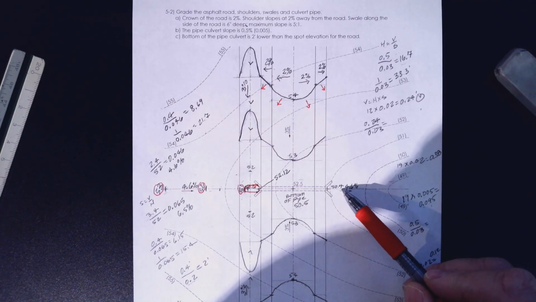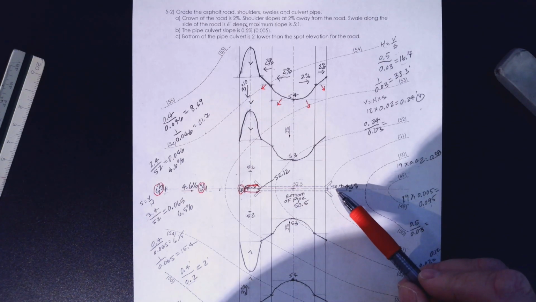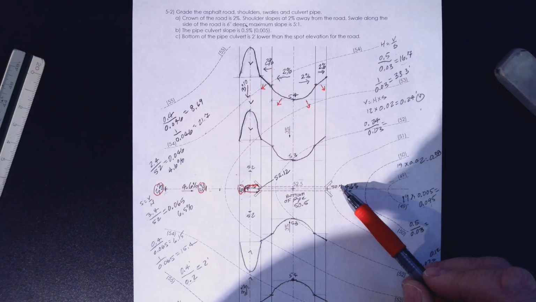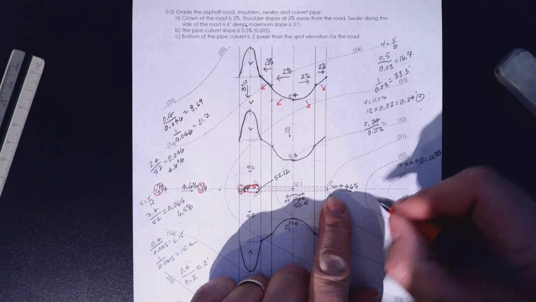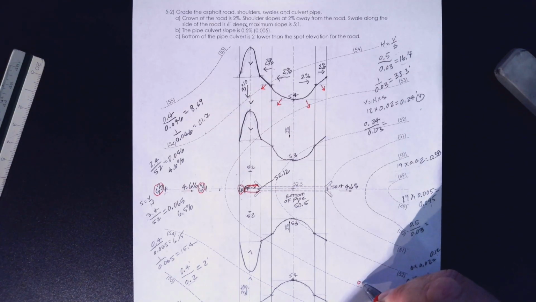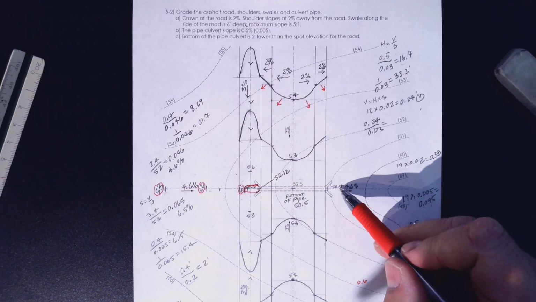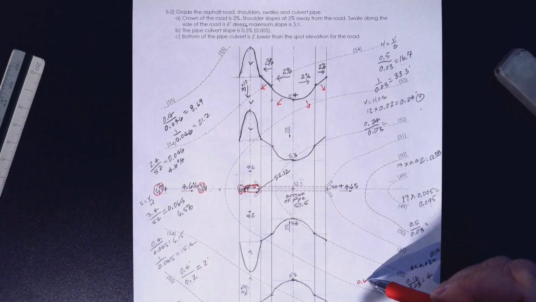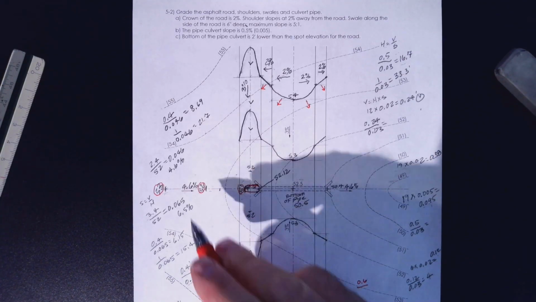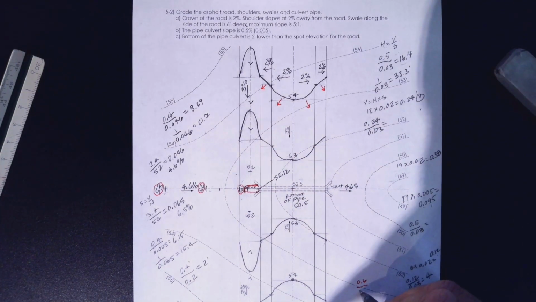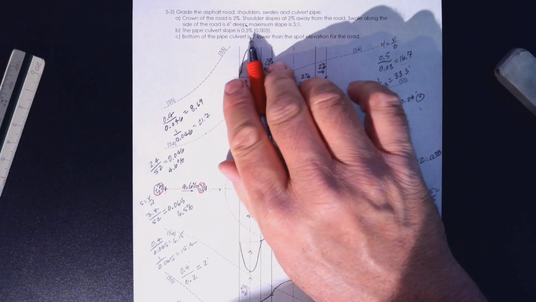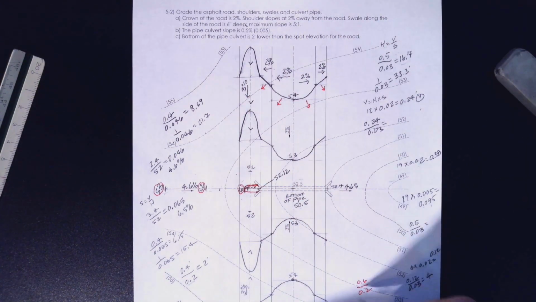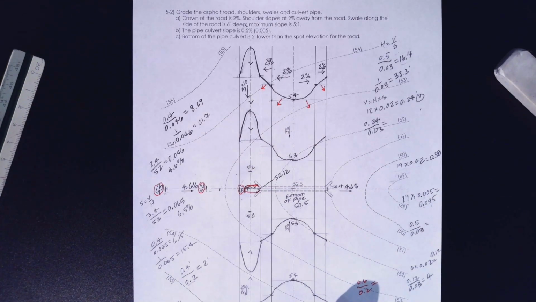If this is 50.4, 51 is going to be 0.6 feet away, right? We've got to add 0.6 vertically to get to 51, 50.4 plus 0.6. We've got to divide that by our slope, which we said was 20% for the wing wall, right? Maximum slope 5 to 1, 20%. What does that give us?